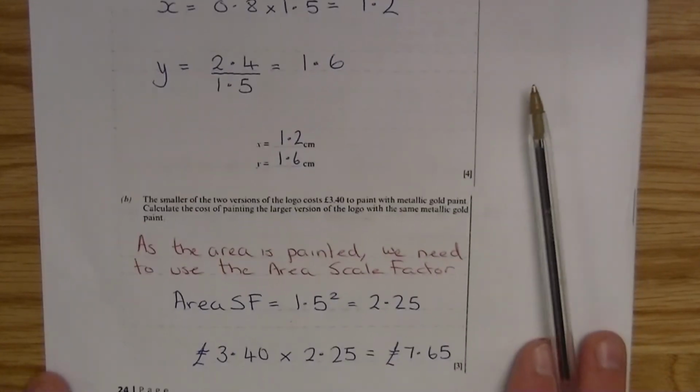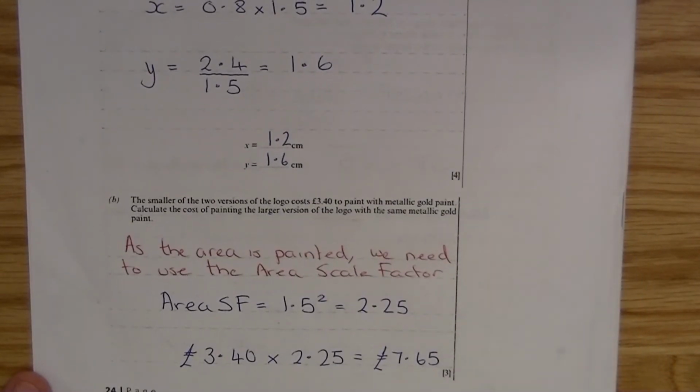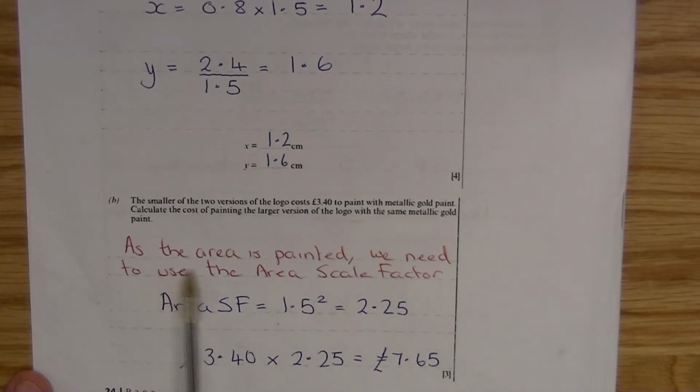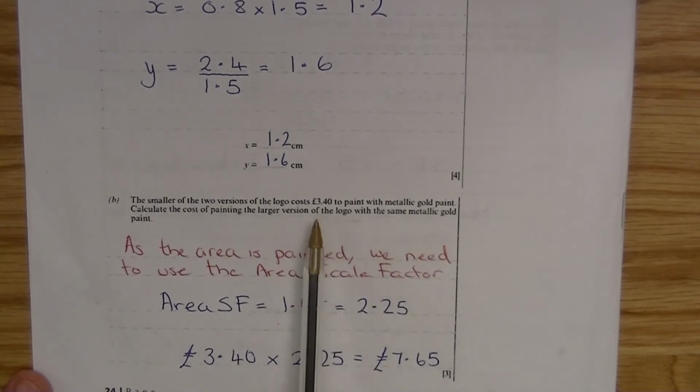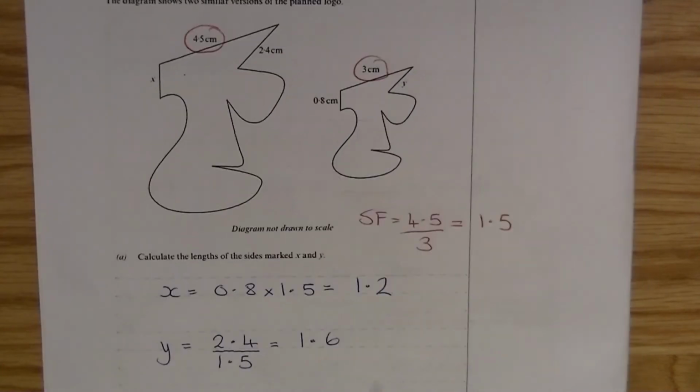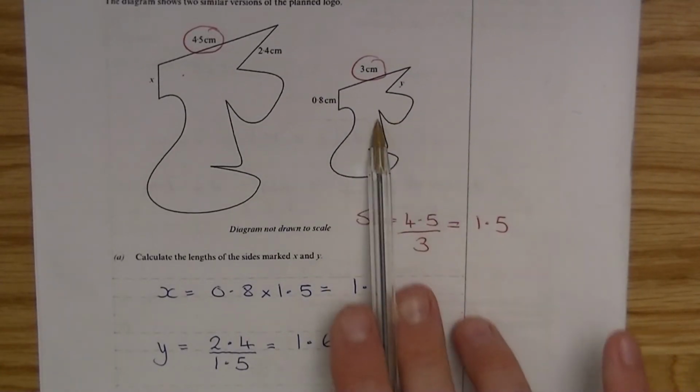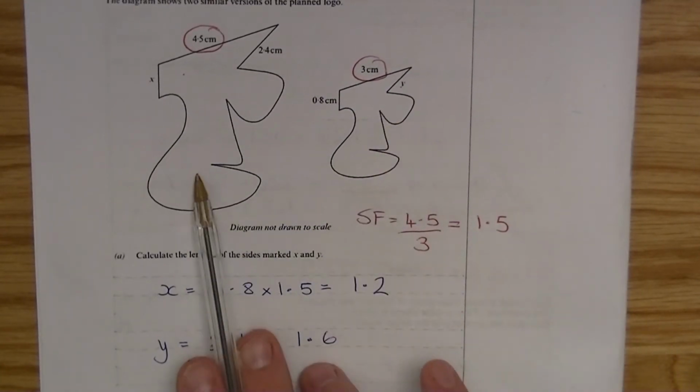Now, an alternative way to ask you about area or volume scale factors is to talk about, I guess for area, the cost of painting something because you paint an area, or the cost of putting turf down on a lawn because you're turfing an area of lawn. So again, I've put this note, as the area is painted, we need to use the area scale factor. What the question is saying is, it costs £3.40 to paint this one. How much will it cost to paint this one?